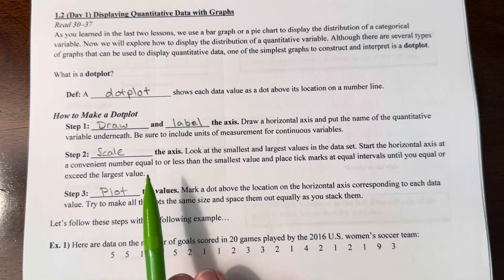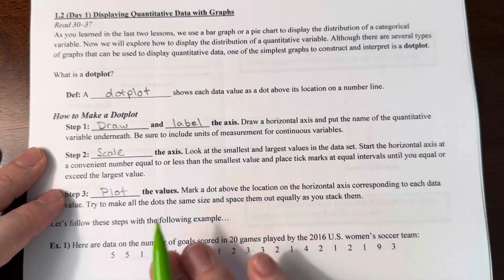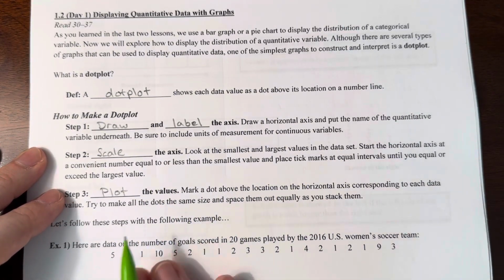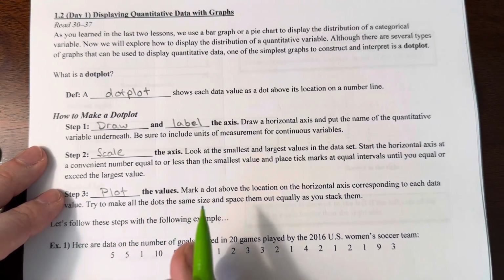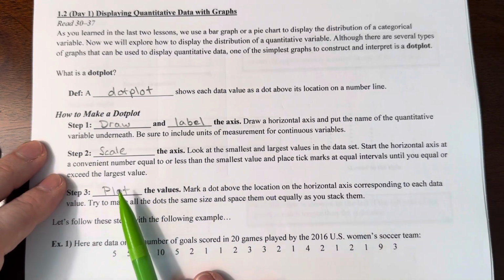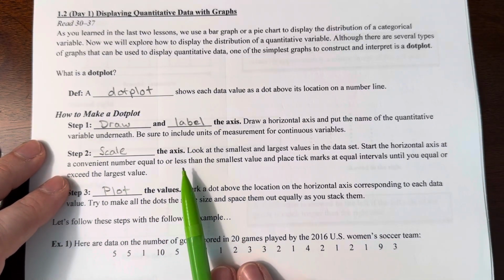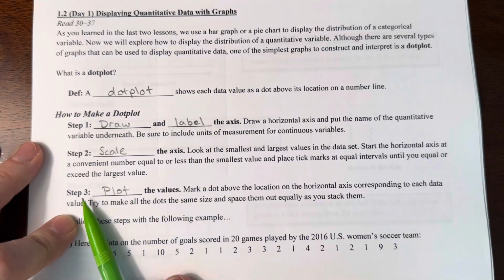Now, when we were doing our get your heart beating activity, I asked each of you who had the lowest. We went through and figured out who had the lowest, and I figured out a number that was very close to that would be easy for me to scale by. And then I figured out who had the highest. So I knew if I had to go by 5s or by 10s or something like that. All right, so that was me modeling how to scale an axis.